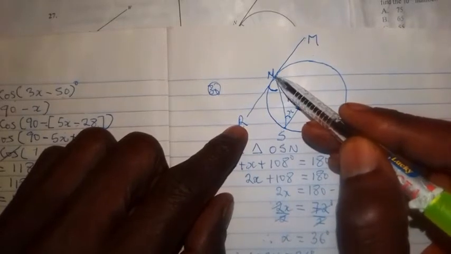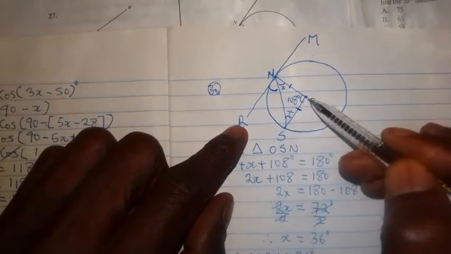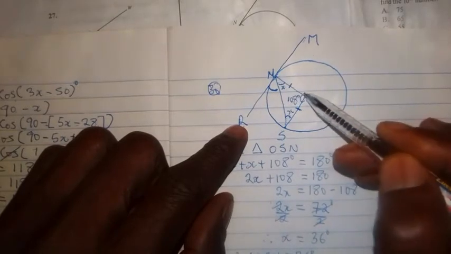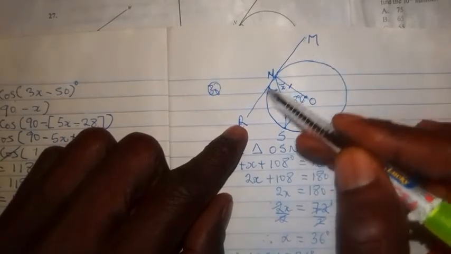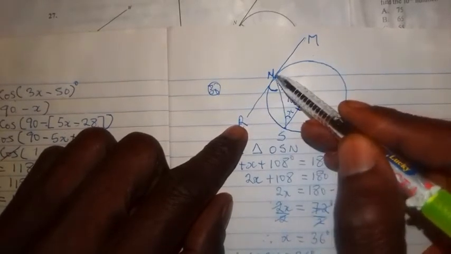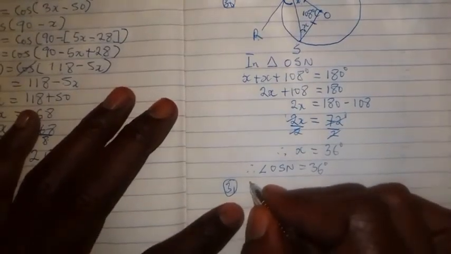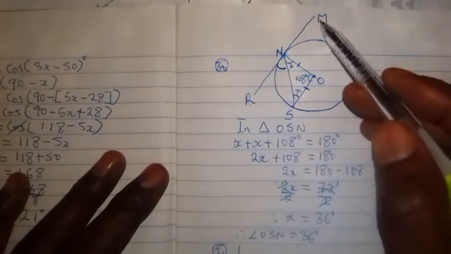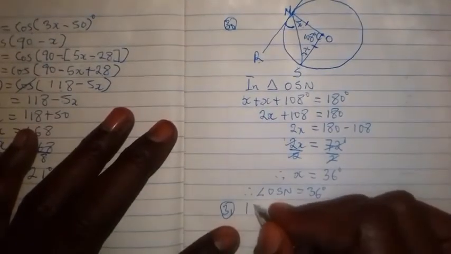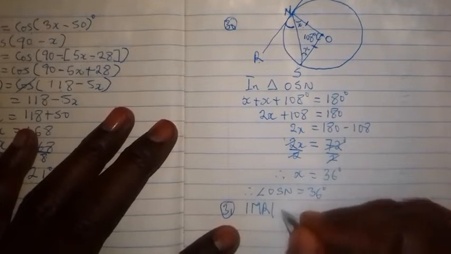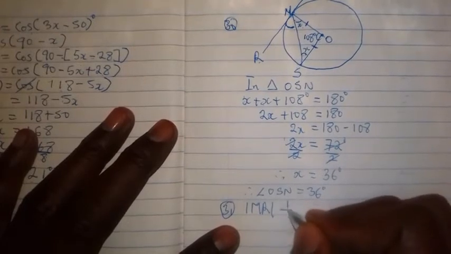And at this point N, if you trace the line, it goes directly to the center, and this line is also the radius. Now there's a relationship between the tangent to the circle and the radius of the circle. And what's that relationship? The tangent, in this case MR, we'll write it out. MR is perpendicular to the what?